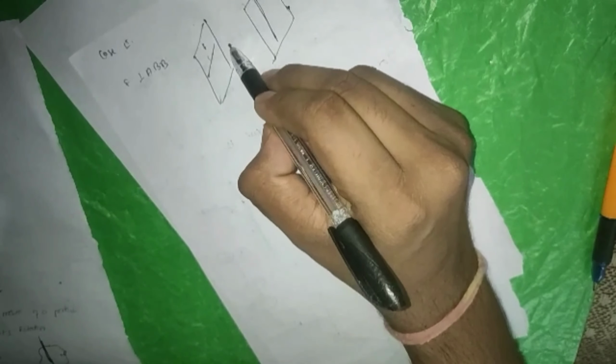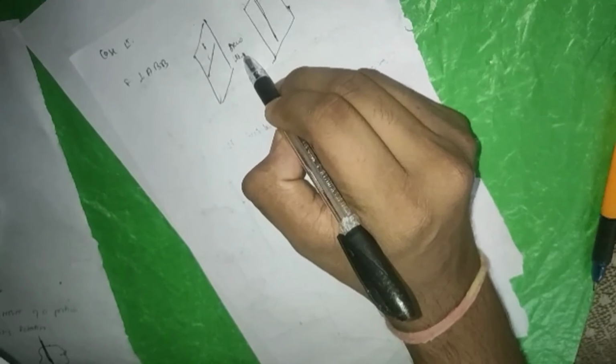These are called skew lines, right? Here also there is no point where R bar cross F bar is going to happen. So again it's 0, and the resultant force on the body is 0.